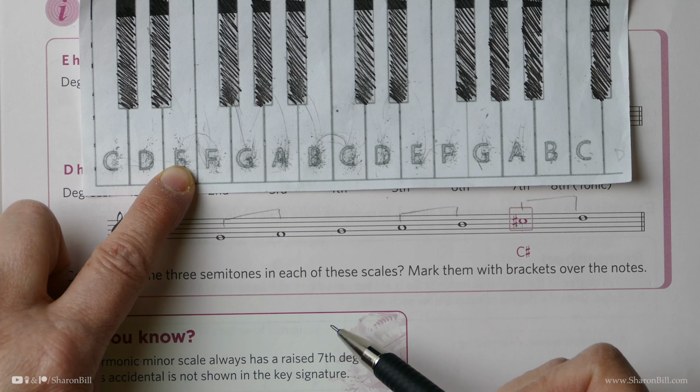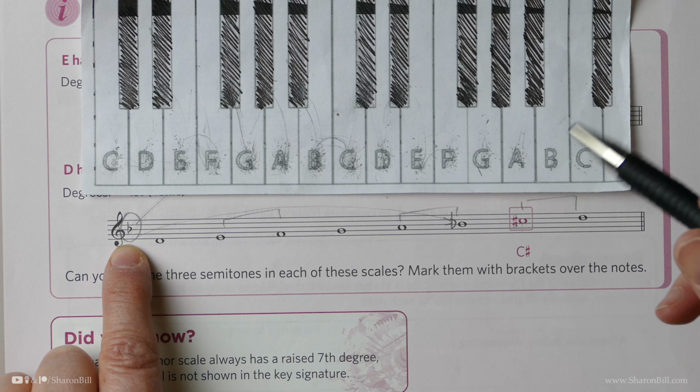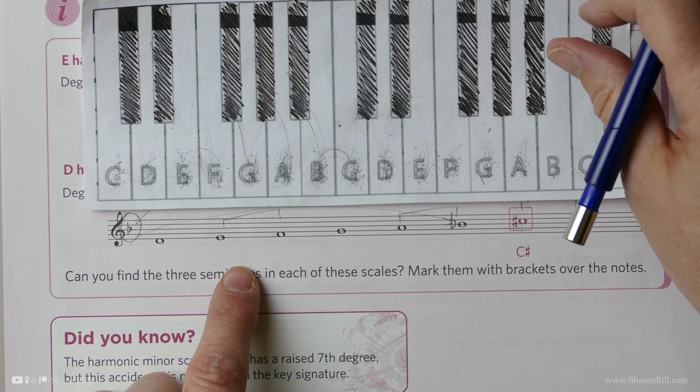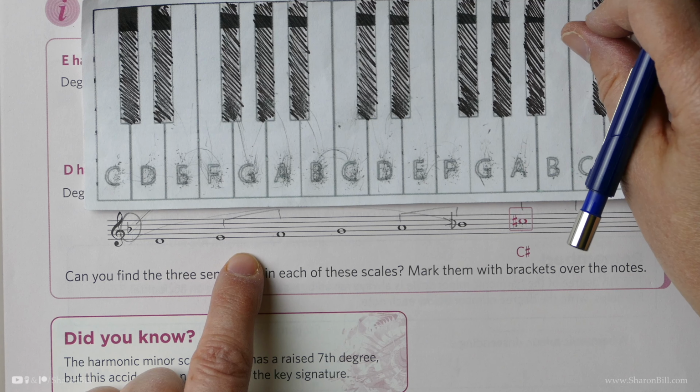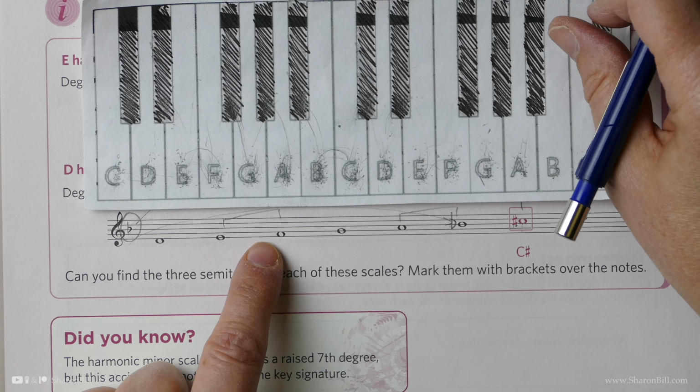And then this here is correct because remember this is a B flat, the key signature is active here. And so we can see that A to B flat is a semitone, and then because of the raised 7th, C sharp to D is a semitone, and it's that arrangement of tones and semitones in the harmonic minor scale which gives its distinctive tonal quality.